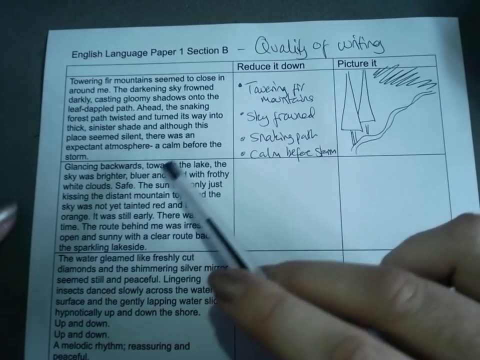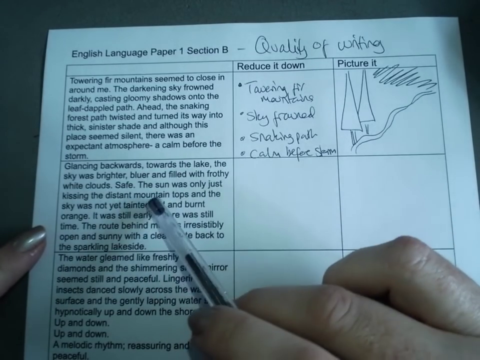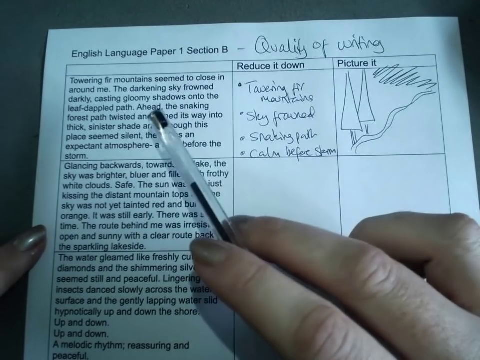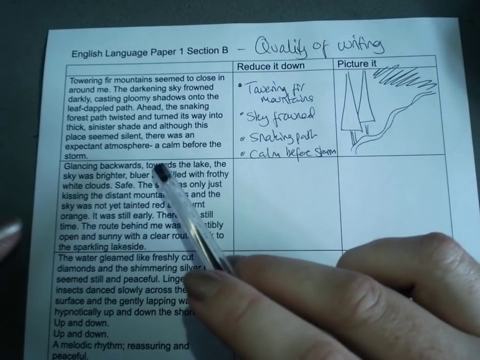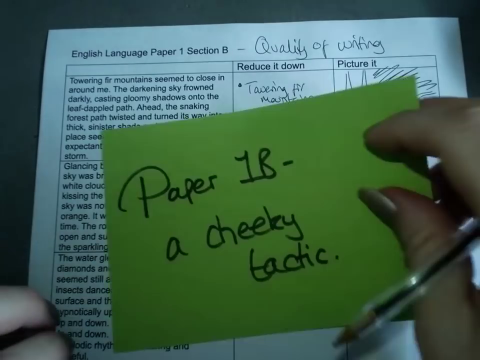And what I would suggest is that, there's no getting around it, you learn it off by heart. Maybe just Google image anything random and think about, right, if I got that picture in my exam, how would I get into my description from there? So it's just a little bit of a cheeky tactic.